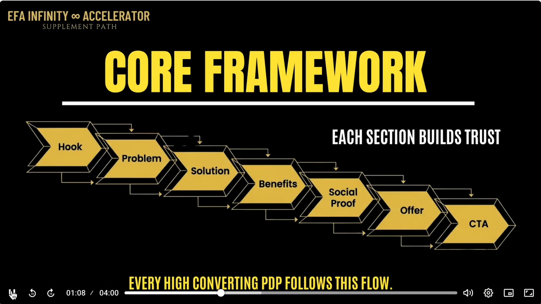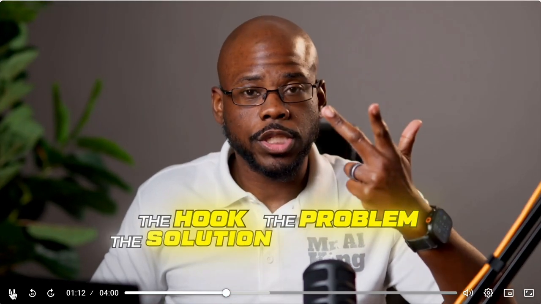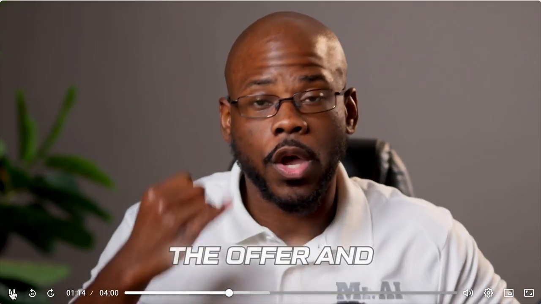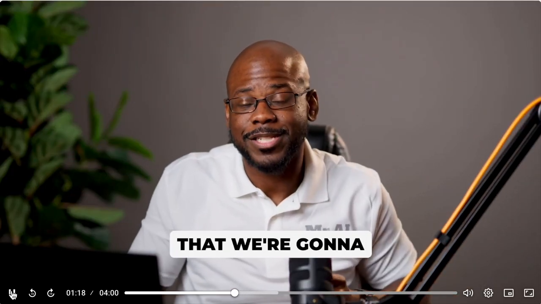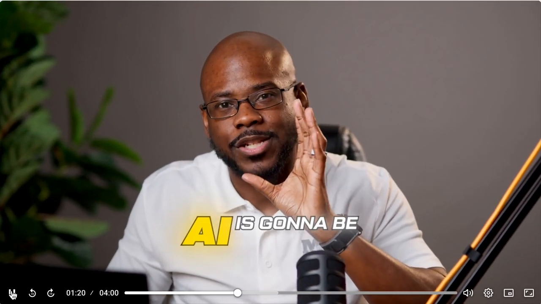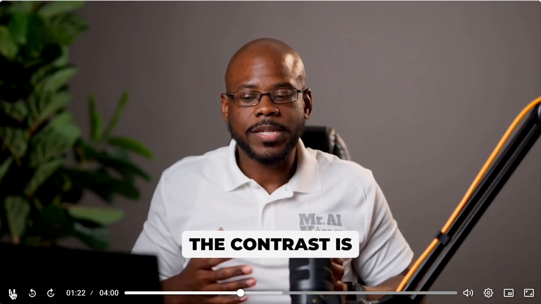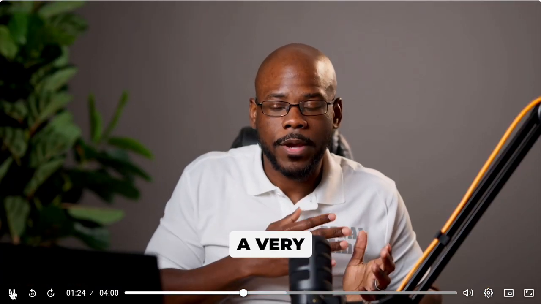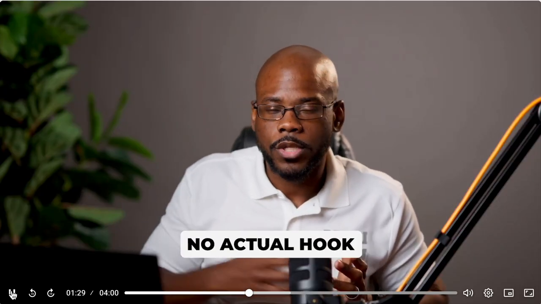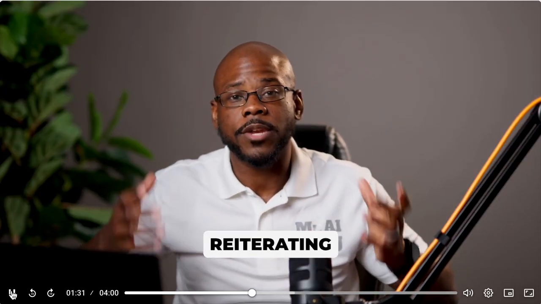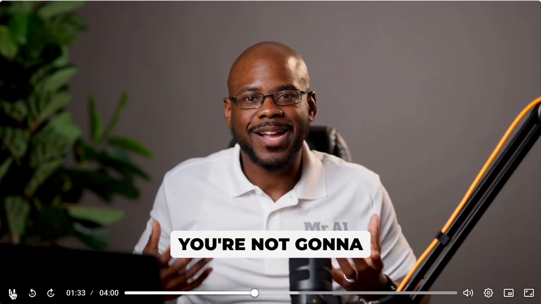When I tell you each section builds trust, that includes the hook, the problem, the solution, the benefits, the social proof, the offer, and the call to action. And yes, guys, this is all on the product page that we're going to be building. And don't worry, AI is going to be doing the heavy lifting. The contrast is if you're just creating a very simple product page with simple features, no social proof, no hook, no reiterating the problem, guess what? You're not going to be able to win.